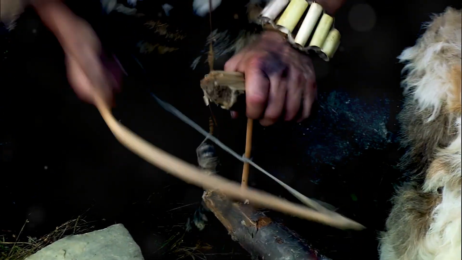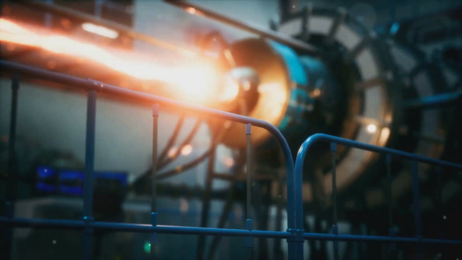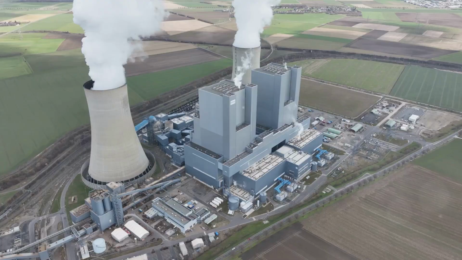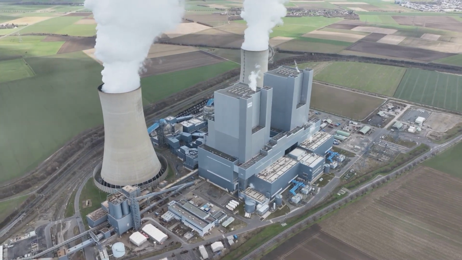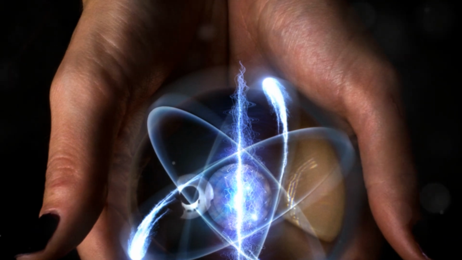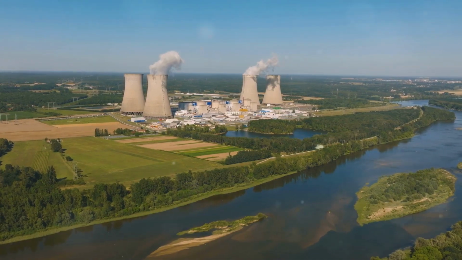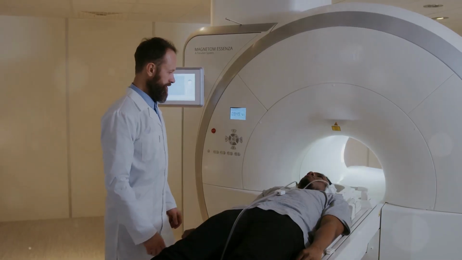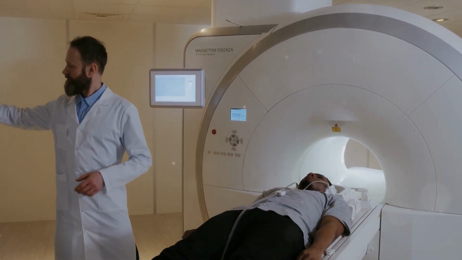It's like discovering fire. We can use it to cook our food and warm our homes, but it can also burn and destroy. Nuclear technology offers both immense promise and potential peril. On the one hand, we've harnessed the power of the atom for peaceful purposes. Nuclear power plants provide a significant portion of the world's electricity. Medical isotopes are used in countless diagnostic procedures and treatments, saving and improving lives every day.